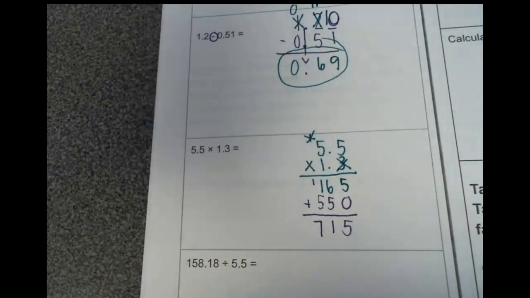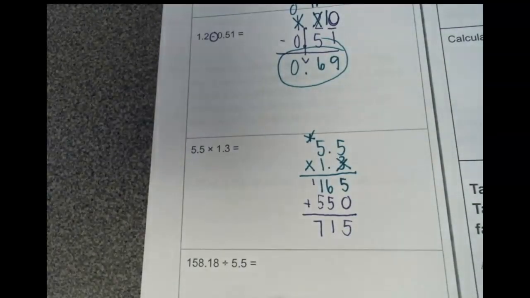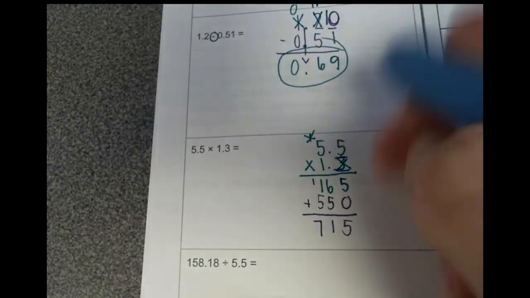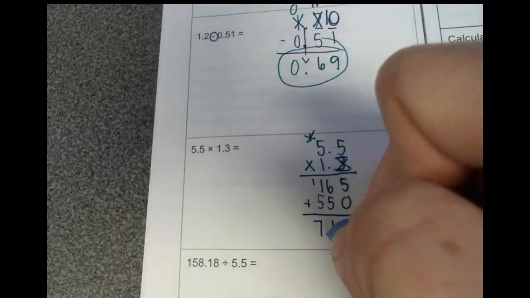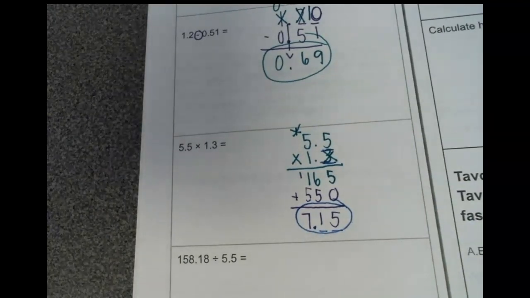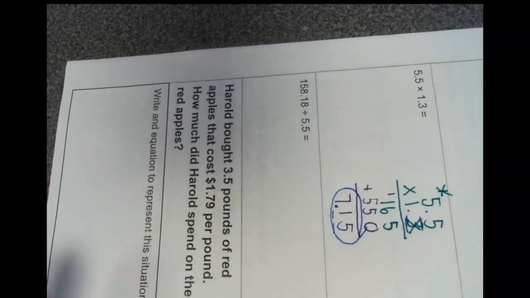At this point, we have to put in our decimal, and we have to figure that out. Let me grab a cool color to do that with. So up here, we have 1 spot behind the decimal. Here, I have 1 spot behind the decimal. That's a total of 2. So 1, 2, it's going to go right there. So 7.15.